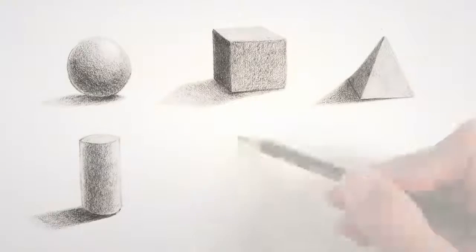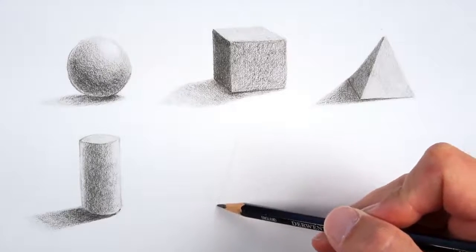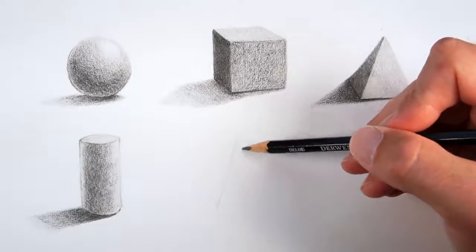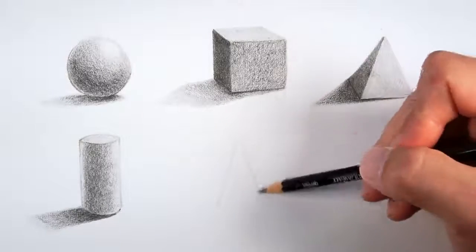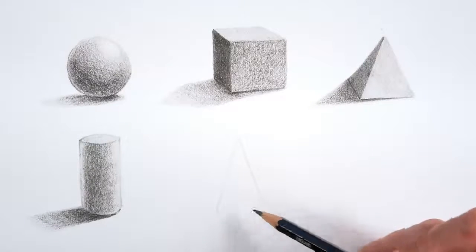We'll add a bit of cast shadow here for the cylinder. Now our cylinder is complete. We'll tackle one final basic form, and of course this will be a cone. We'll start it in a similar manner as we did with the pyramid, but this time we'll add a rounded bottom.